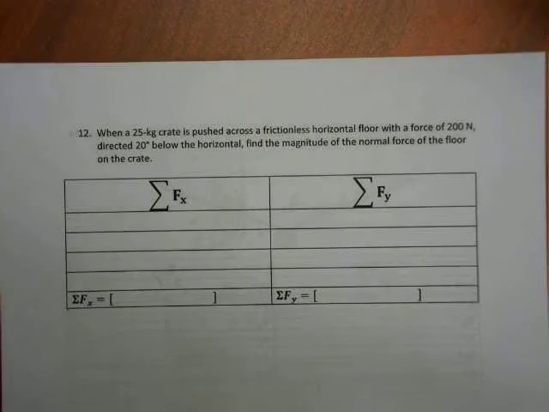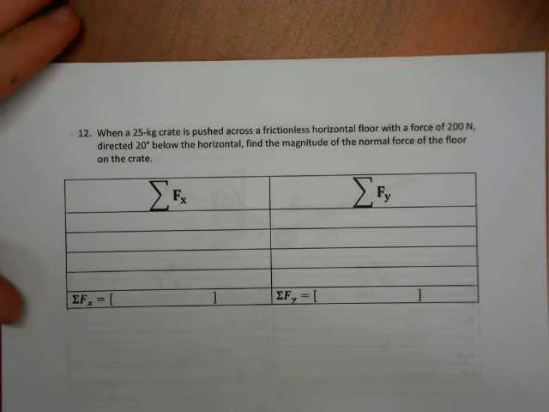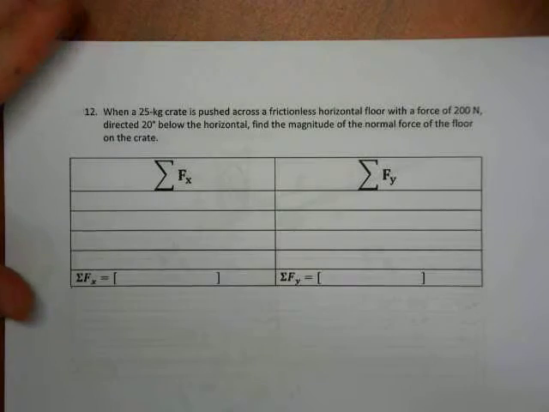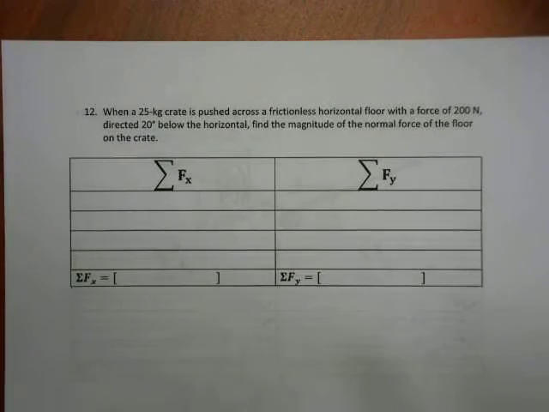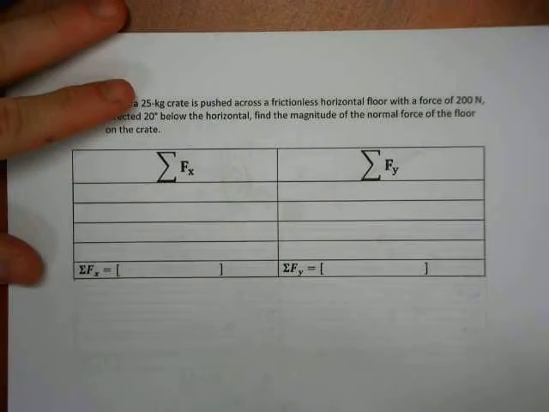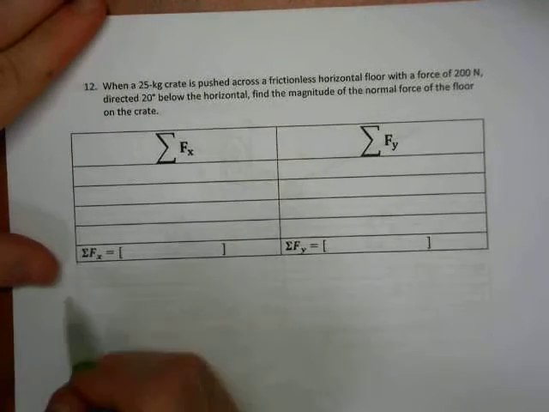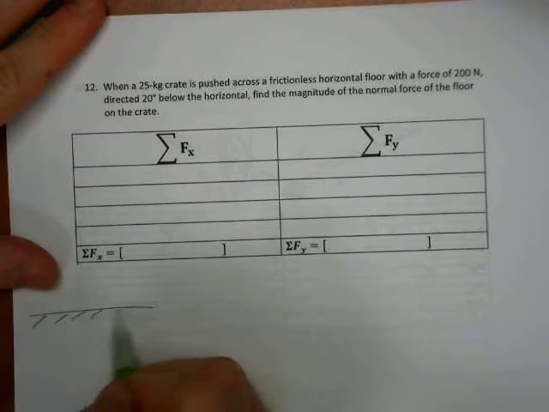A 25 kilogram crate is pushed across a frictionless floor with a force of 200 newtons directed 20 degrees below the horizontal. Find the magnitude of the normal force of the floor on the crate. Well, as always with these problems, I tell you, just don't try to guess your way to the end. Follow the protocol. So I'm going to draw a diagram.